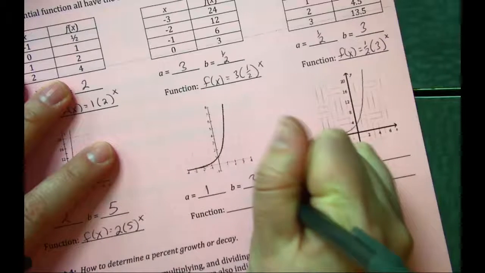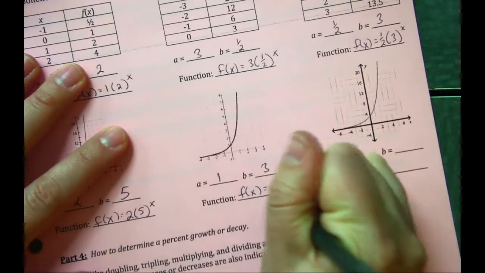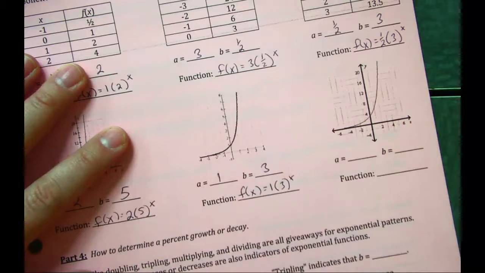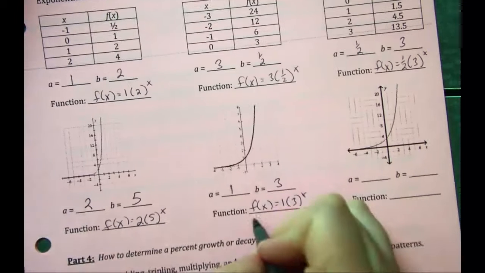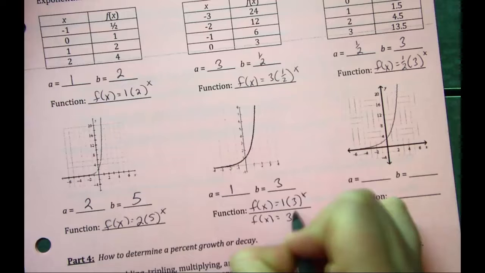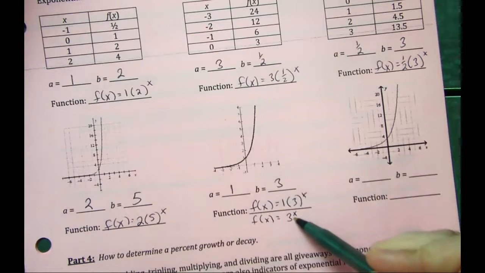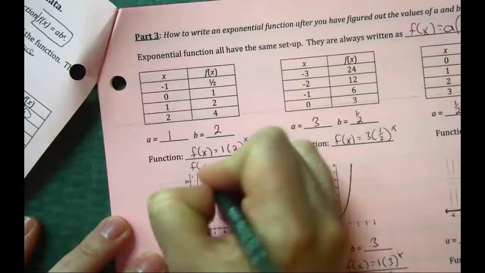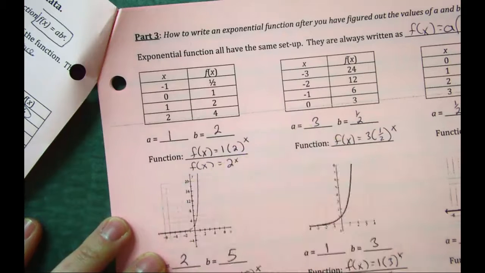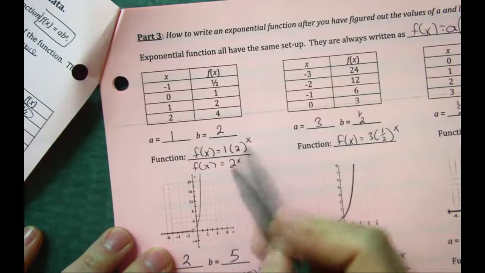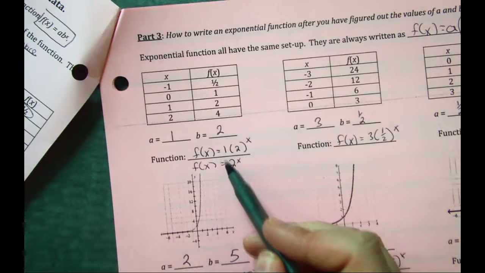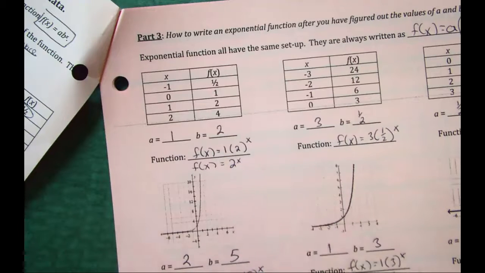For the second graph, a is 1, b is 3. So the function would be 1 times 3 to the x power. Or really, you could write that like this. Because whatever this is, you would times it by 1 and you would just get this. Same thing up here with this first one. You might see it like that. Because if you take whatever this is, you're just going to keep timesing it by 1. And that's not going to change anything. So it's just going to be that.